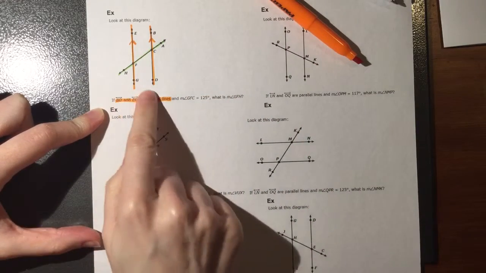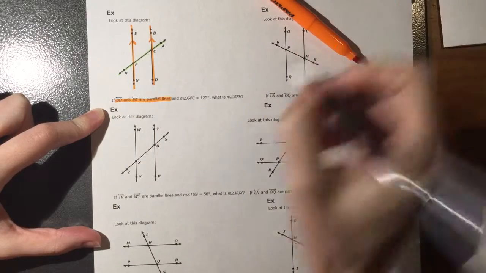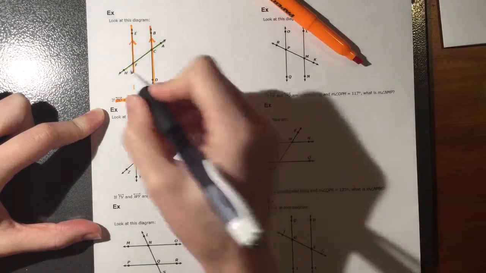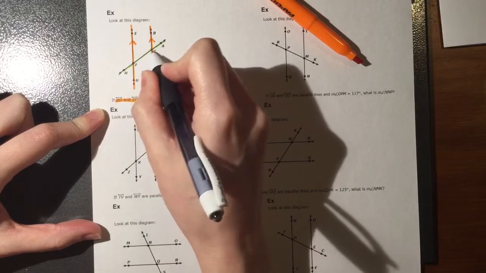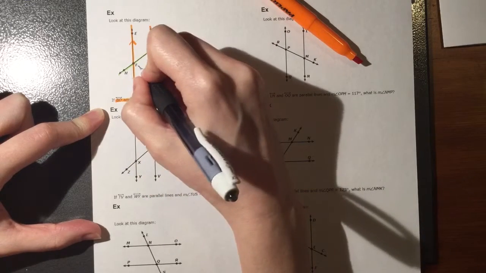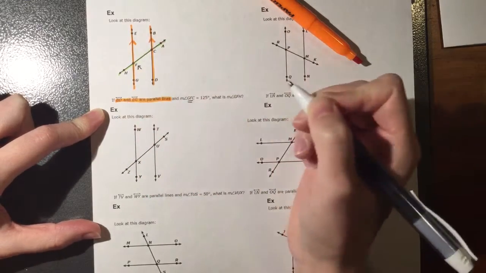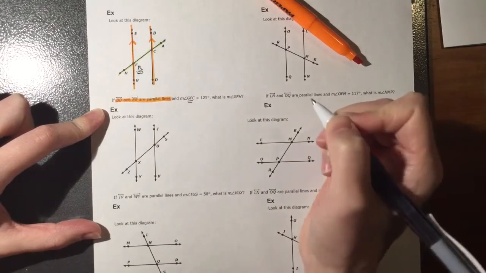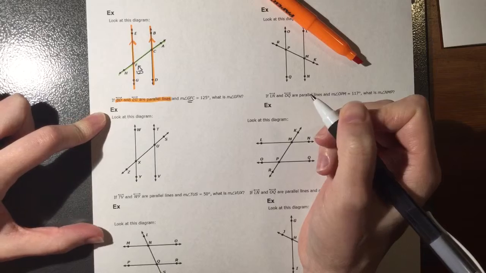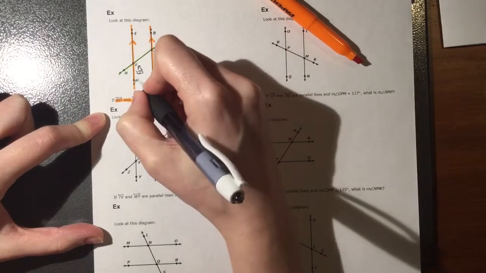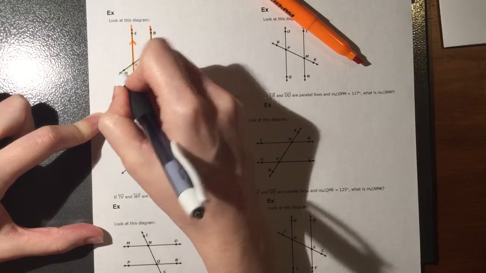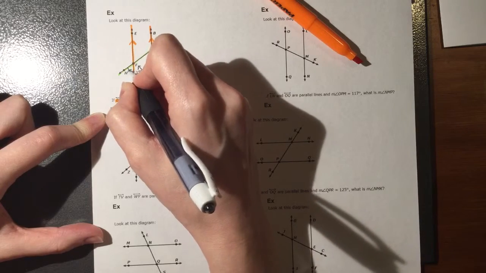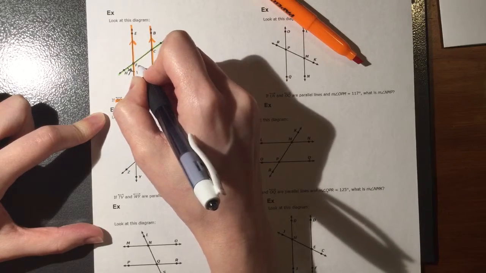Okay, so if these two are parallel lines and angle GFC, so I'm looking at this angle right here. If that angle is 125 degrees, what is the measure of angle GFH? So we've got to figure out how this angle right here is related to that angle right there.